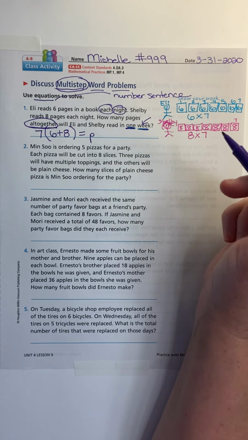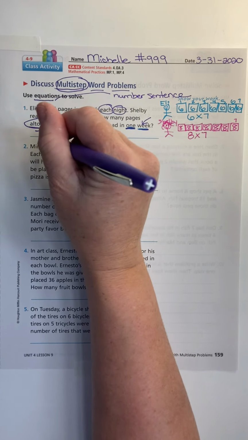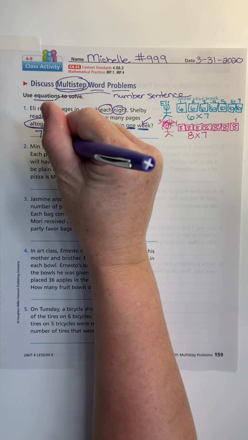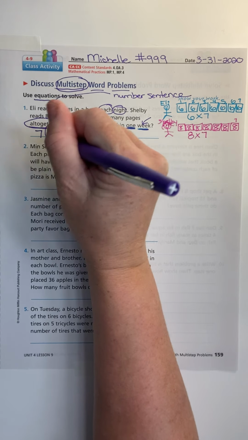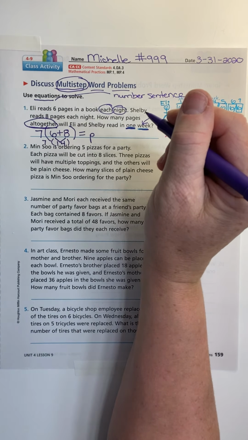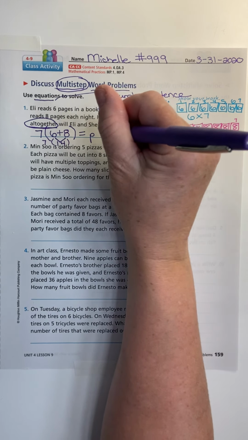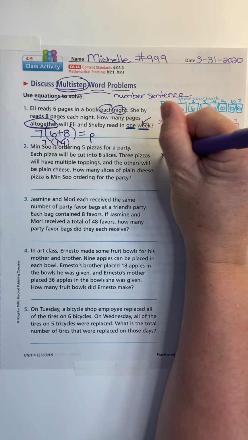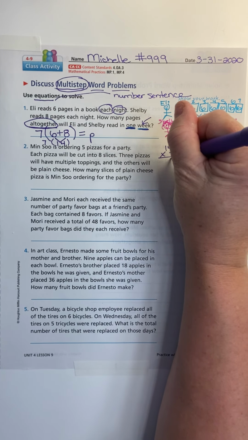Parentheses first. All together each night, Eli and Shelby read 14 pages, and 7 times 14 is going to be 98. So 14 times 7. 7 times 4 is 28.